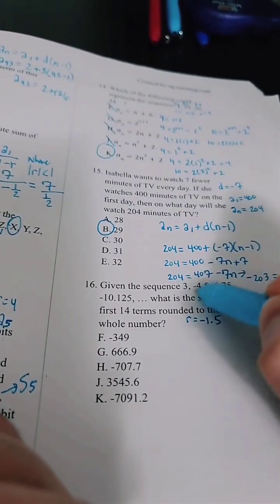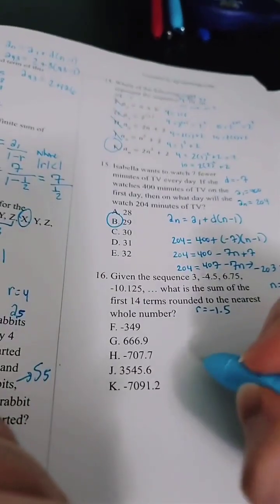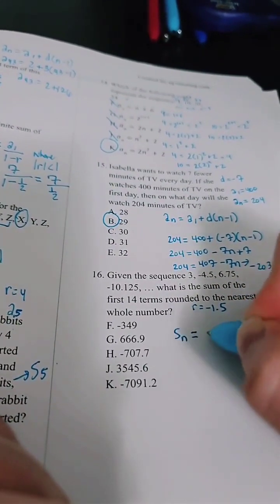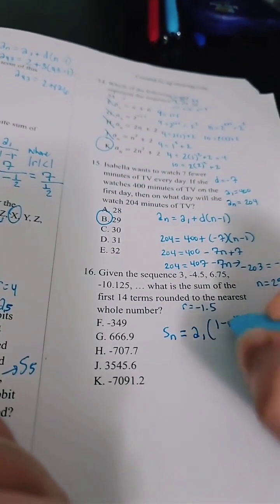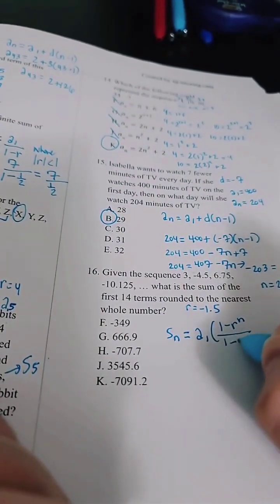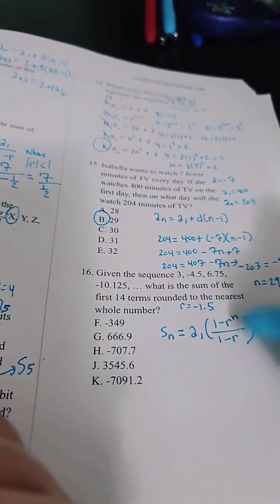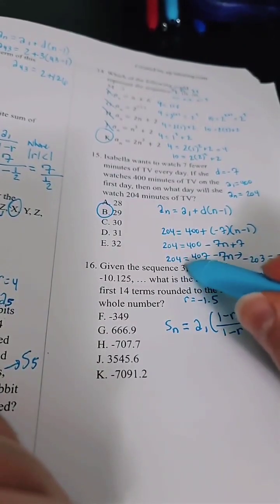We know it's geometric because that's when you're multiplying by something each time to get to the next number. So we use this formula, S of n is equal to a1 times 1 minus r to the nth power, over 1 minus r. Now we know r is equal to -1.5, so we can plug that in, and we also know what a of 1 is, the first number in our list, which is 3.